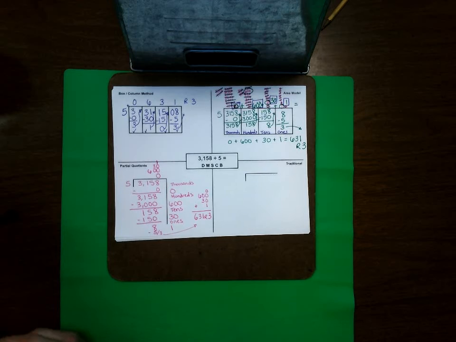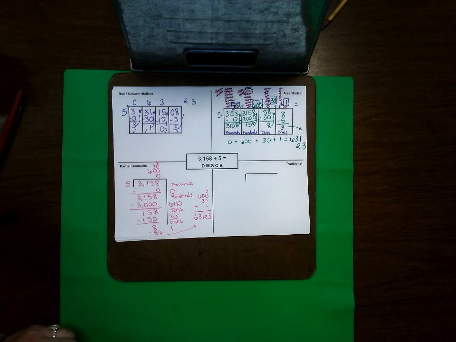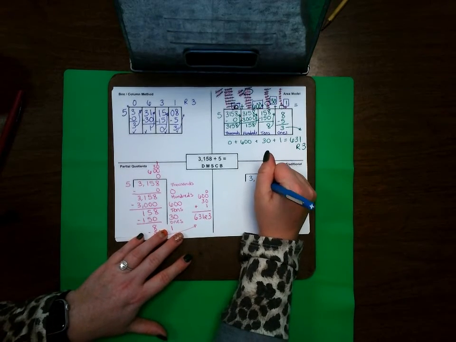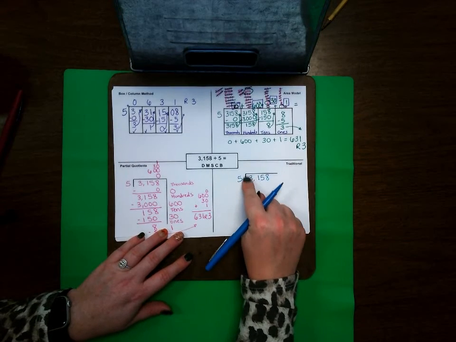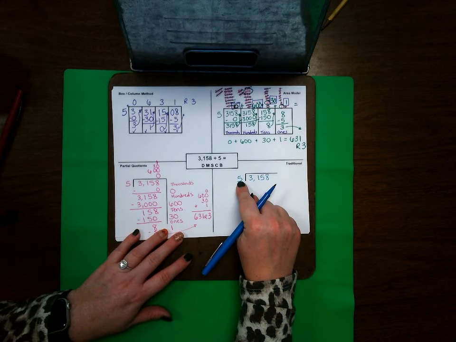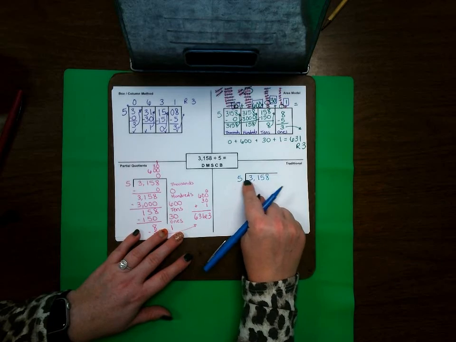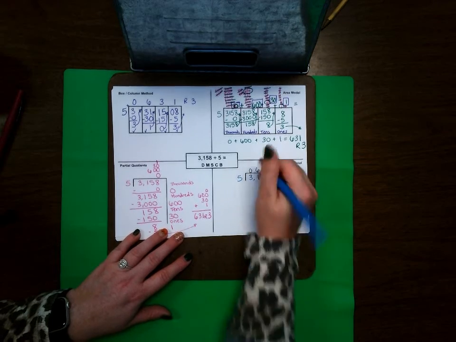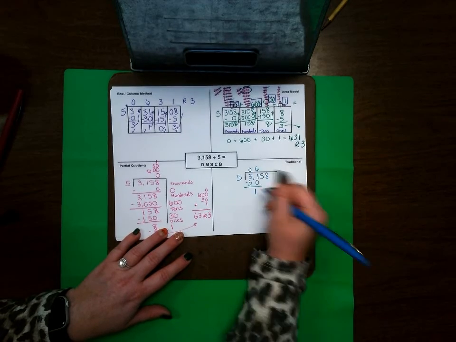Now let's do the traditional method for long division. And let's switch to maybe a blue. Okay. This is the way that your parents learned how to do long division. So we have 3,158 divided by 5. If I have 3 M&Ms, can I take 5 out? No. If I have 31 M&Ms, can I take 5 out? Yes. I have 5 times 6, and I put it above this place. You could even put a 0 here. 5 times 6 is 30. So I'm going to subtract, and I have 1 left.